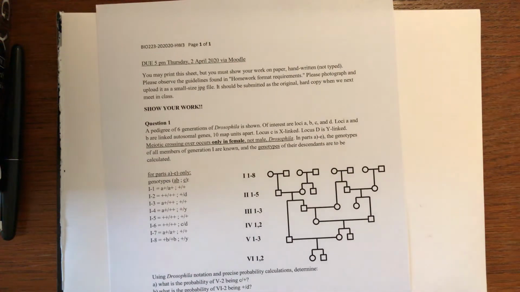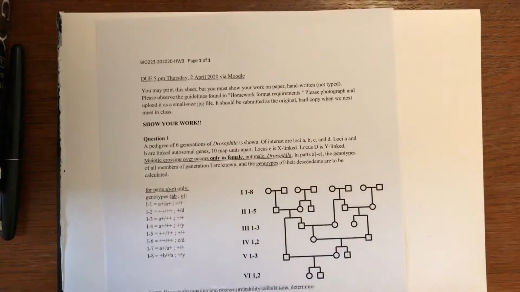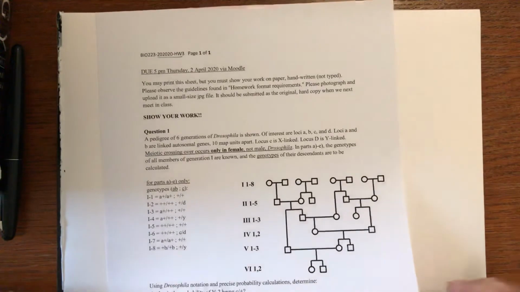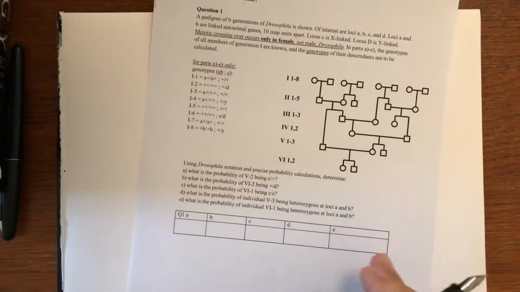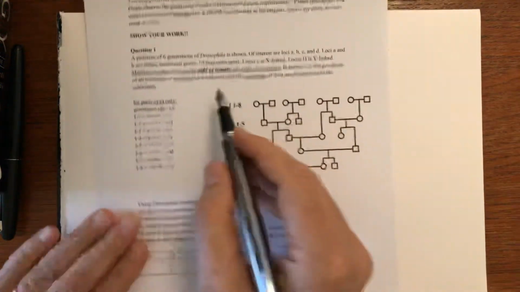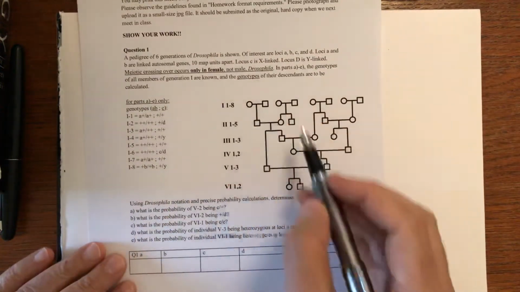This is for Biology 223. This is homework 3 of semester 2020. It's going to be in multiple parts. I think I can do parts A, B, and C in one go. So, 6 generations of Drosophila.